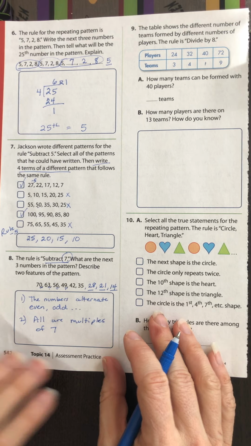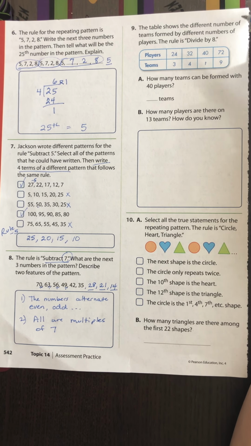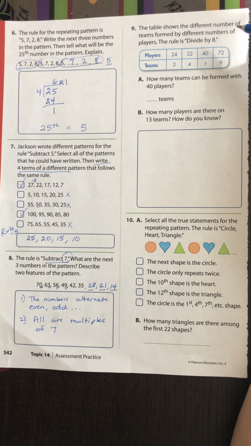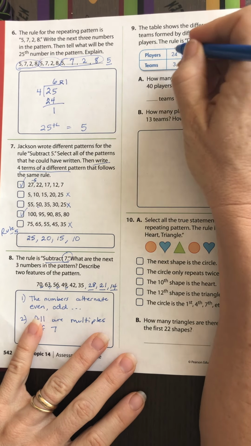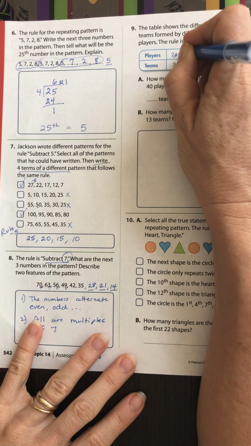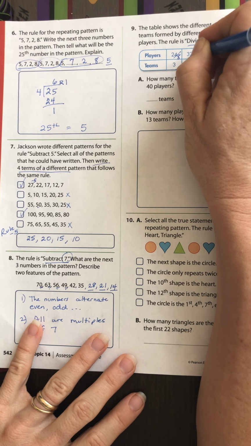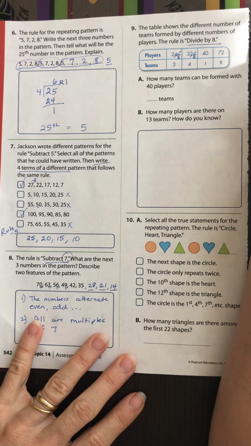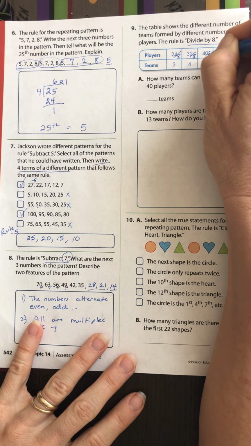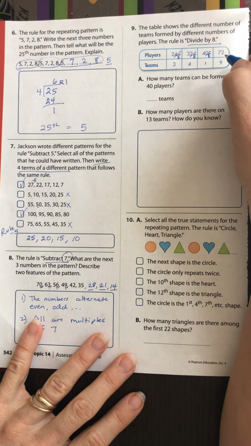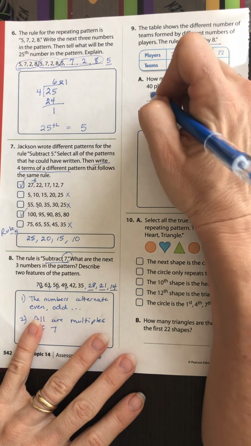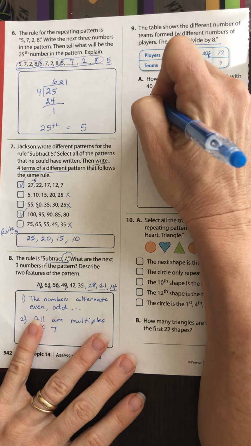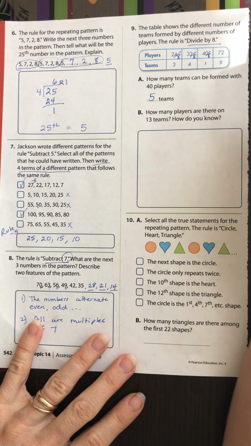All right. Next, number 9. The table shows the different number of teams formed by different numbers of players. The rule is divide by 8. 24 divided by 8 is 3. 32 divided by 8 is 4. 40 divided by 8 is, looks like a T there. So what times 8 is 40? That would be 5. 72 divided by 8 is 9.